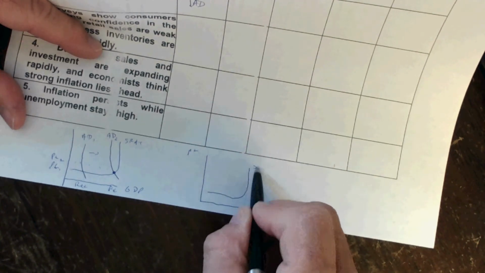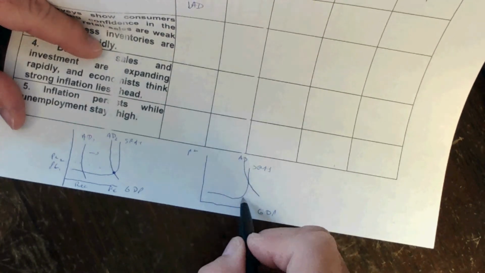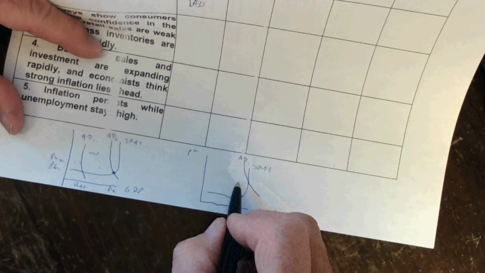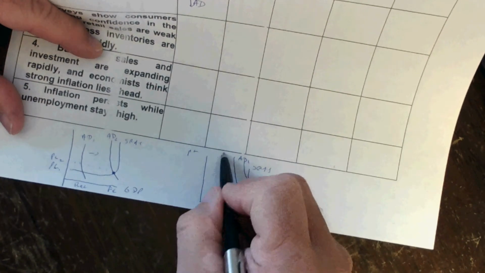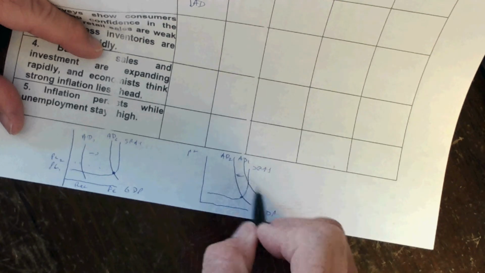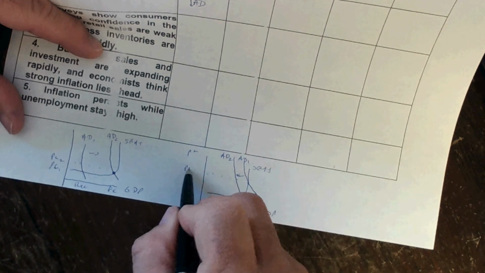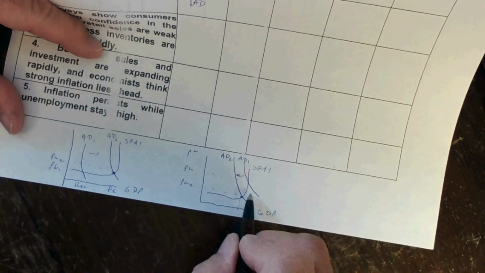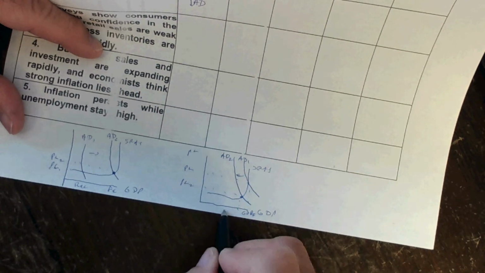A short-run aggregate supply with an aggregate demand curve either above the level of full employment or in the vertical range. And our goal here would be to reduce aggregate demand into the intermediate range, resulting in a lower level of inflation. This is GDP sub I for inflation, and this would be GDP sub FE for full employment.